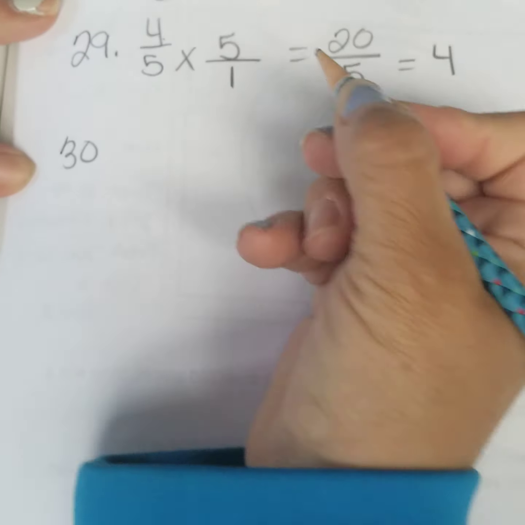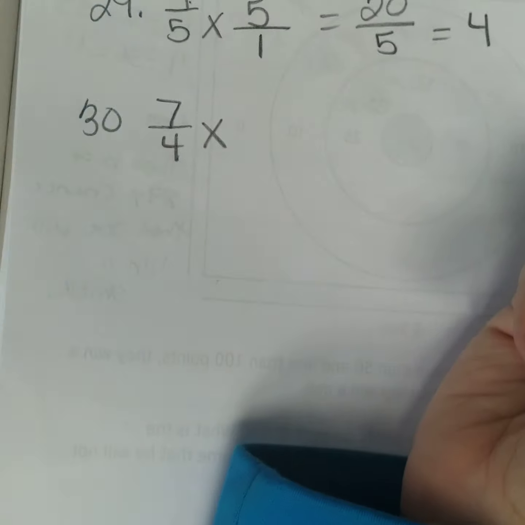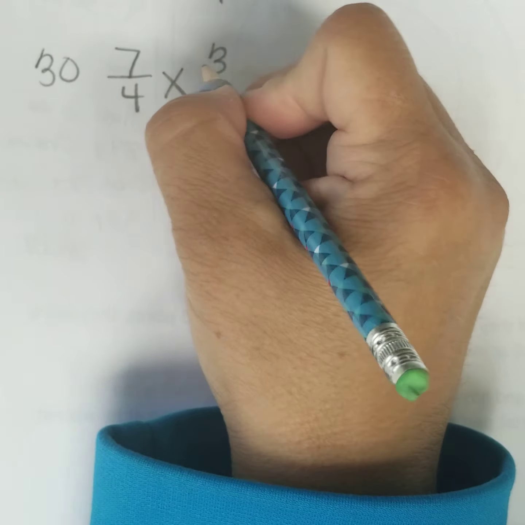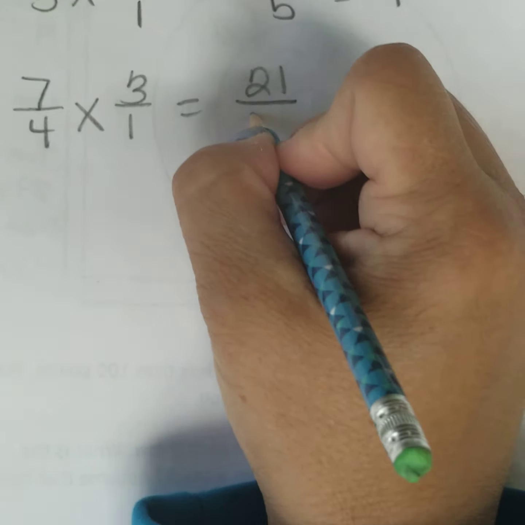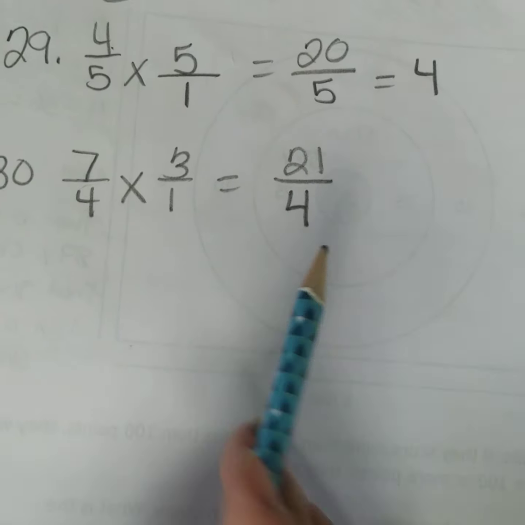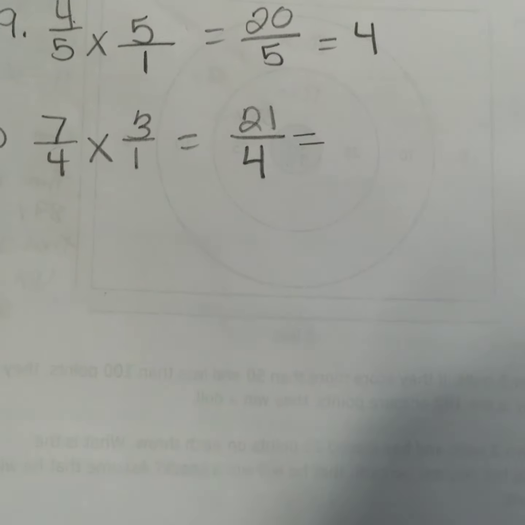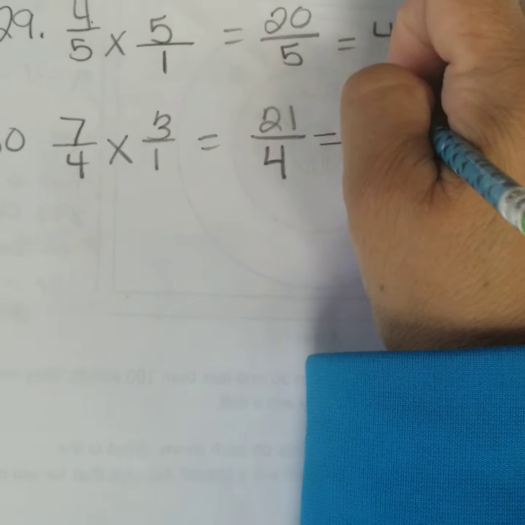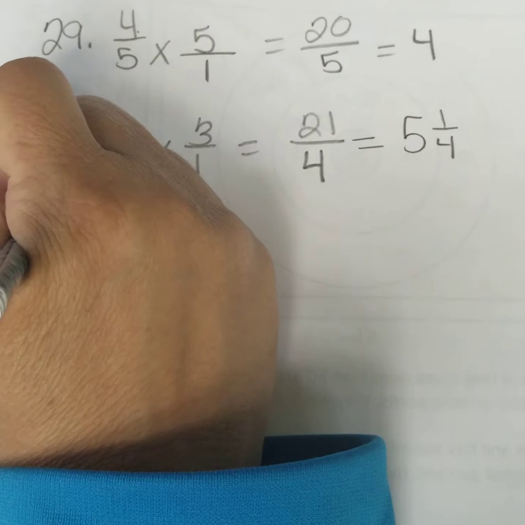Number 30. 7/4 times 3. So we're going to put 3 over 1 and multiply across. 7 times 3 is 21. 4 times 1 is 4. And if we reduce that into simplest form, because that's an improper fraction, we have 5 and 1/4 is our answer.